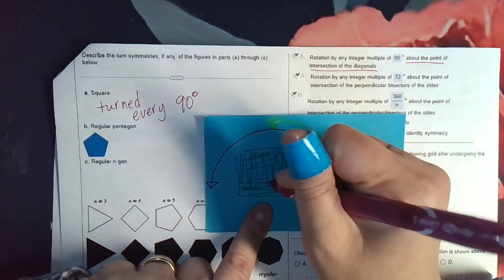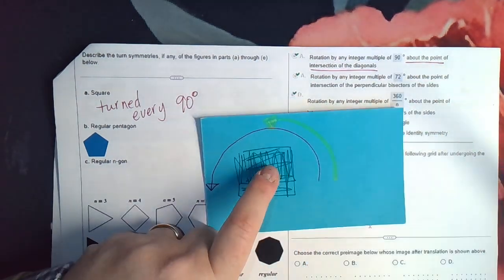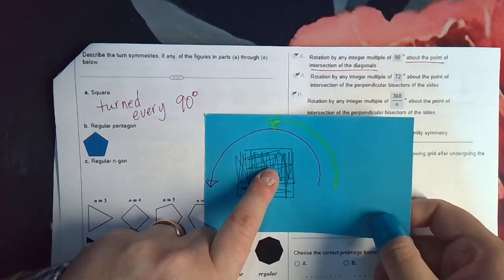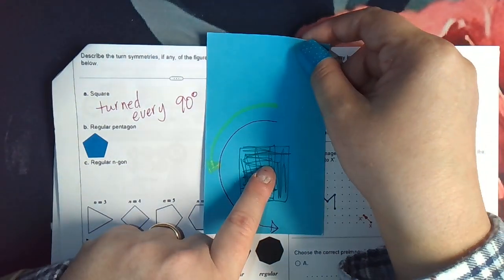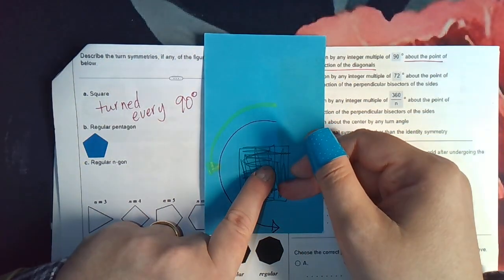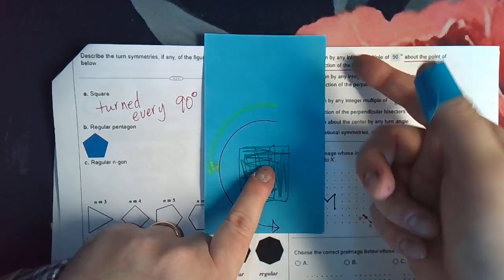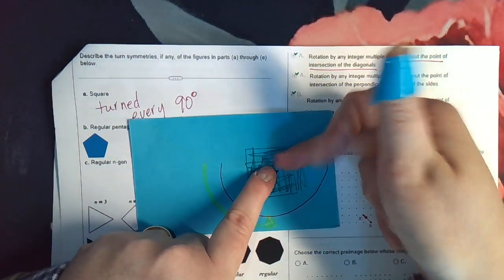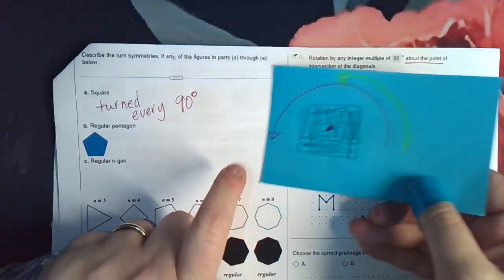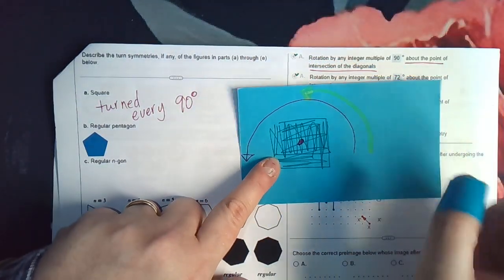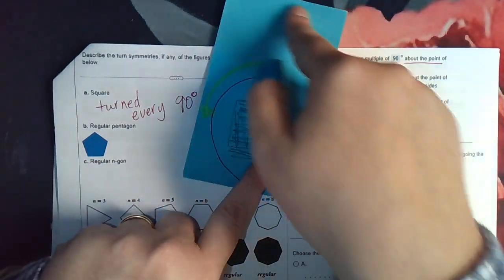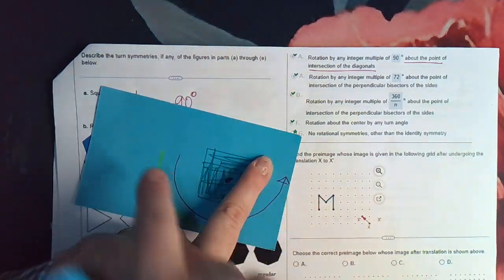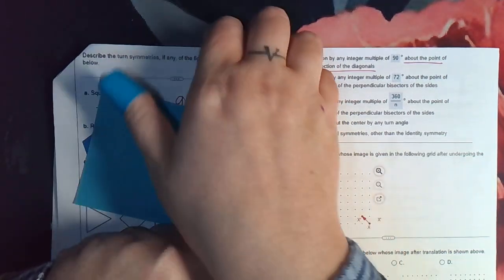If you hold that square right in the middle of the intersection of diagonals and you turn it 90, we get the exact same square in the exact same spot. You turn it another 90, I get the exact same square in the exact same spot. Whereas if I hold this bottom left-hand corner and turn the square, oh my gosh, the square hops over here on the left. We don't want that.